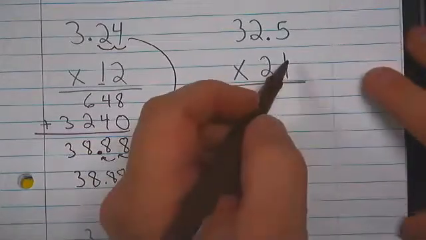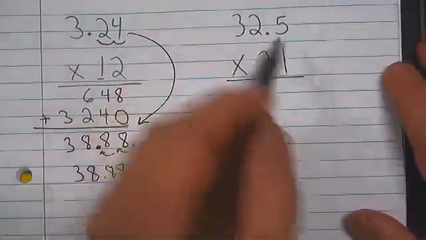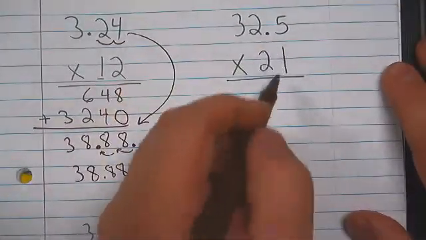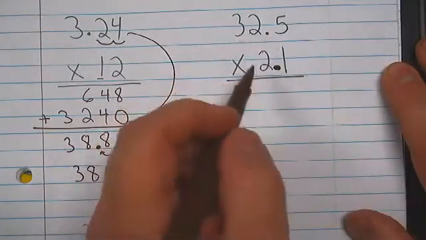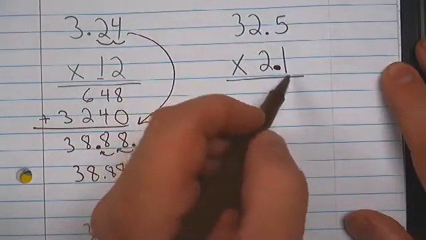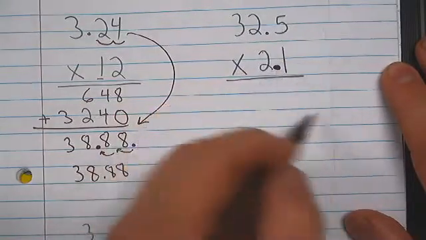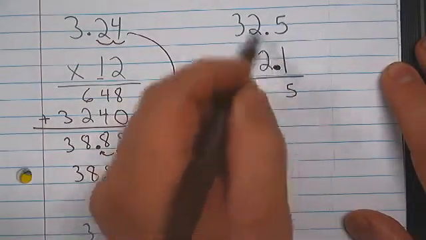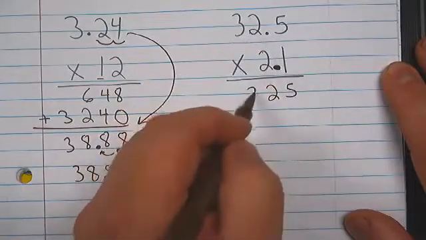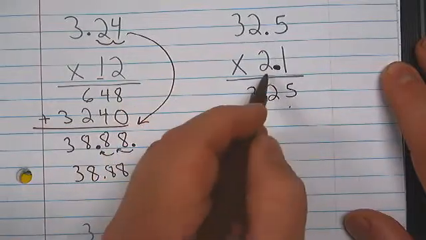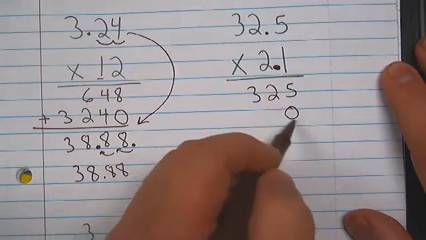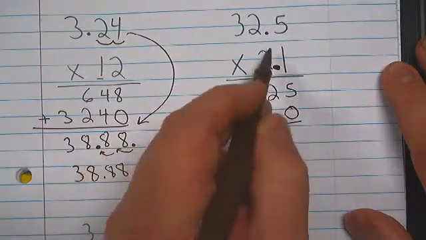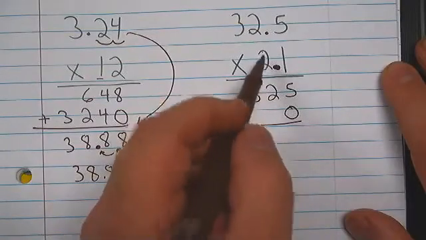Okay, now let's go to this one. Sorry, I meant for it to be 32 and 5/10 times 2 and 1/10. So 1 times 5 is 5, 1 times 2 is 2, 1 times 3 is 3. The ones place is 10 times greater than the tenths place, so therefore when I go to the ones place to multiply, I need to put a 0 in the ones place.